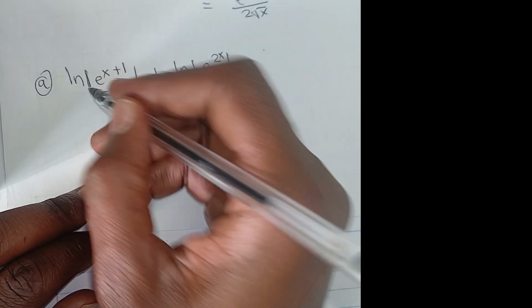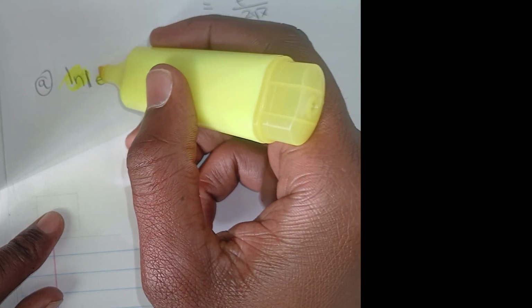Now this is how I wanted it. Right, so you can pause the video and do it yourself and see if you can get it correctly, right? Then first thing first, we are given the natural log with the exponential inside. Then they're saying derive the whole of this, right?